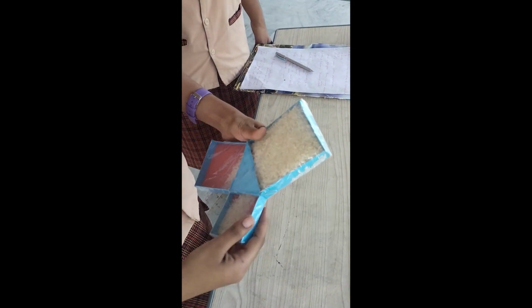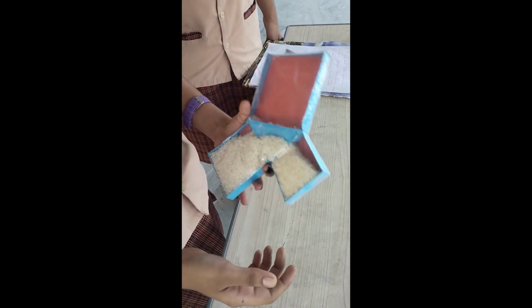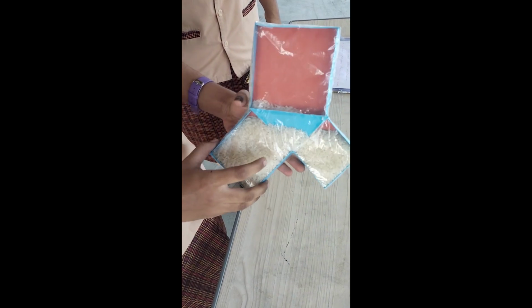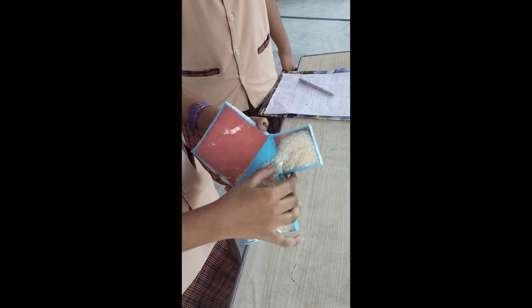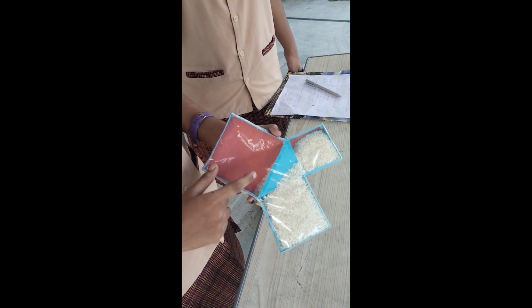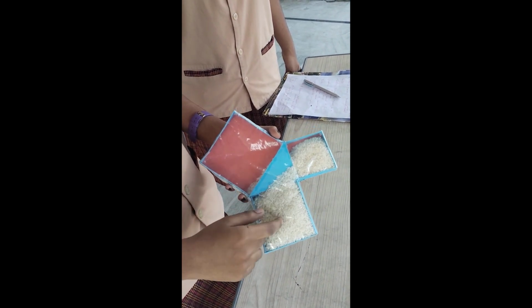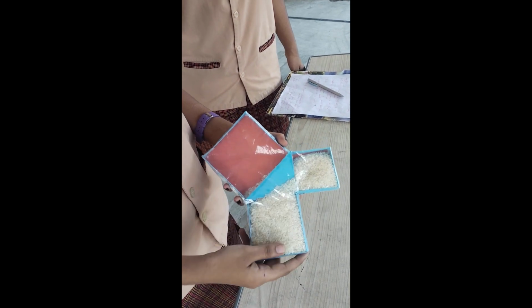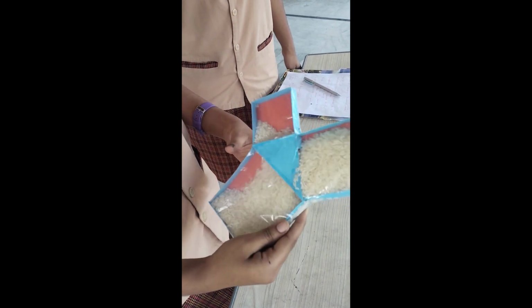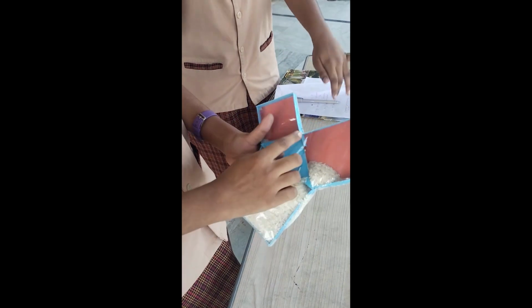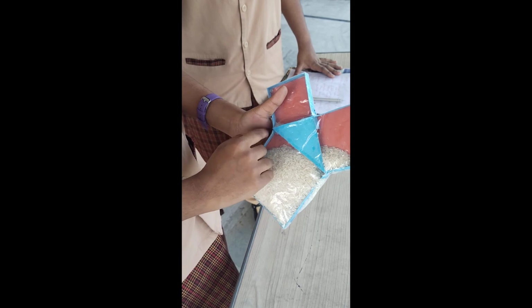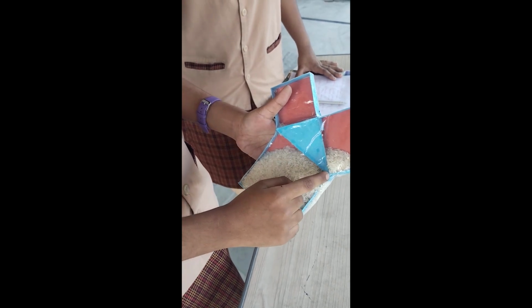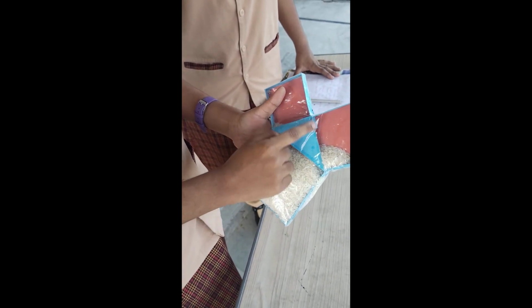When I tilt it, the grains completely fill the other two squares. That means the area of the biggest square is equal to the sum of the areas of the other two squares. When we name the triangle as ABC, the BC square is equal to AC square plus AB square.